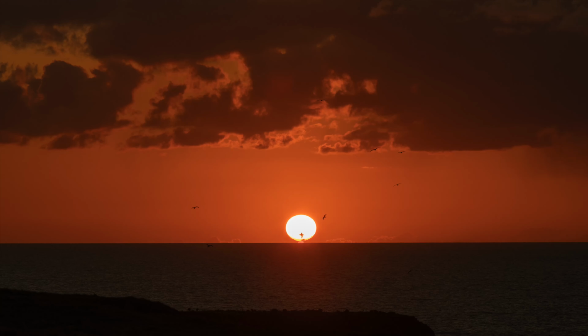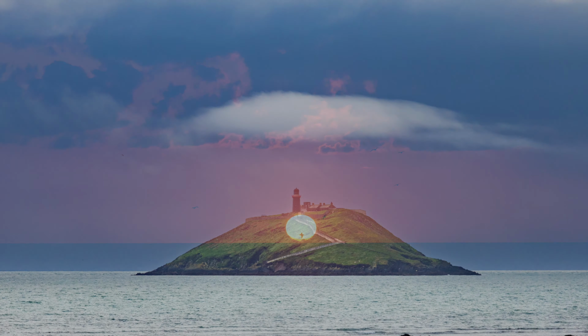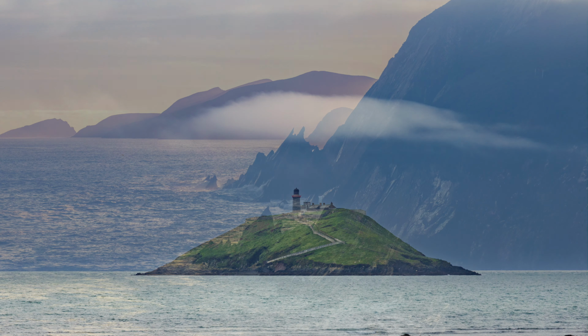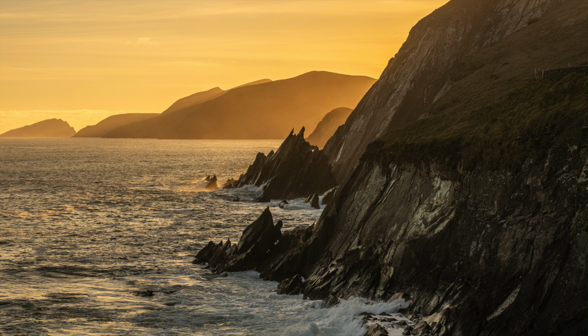Now you can do quite a lot with this technique. So for example, placing the horizon at the bottom third of your frame instead of the middle creates a more balanced image and adds emphasis to either the sky or the foreground. If you position different elements in the scene on the intersecting lines, then you'll end up with an image that has a better visual flow.